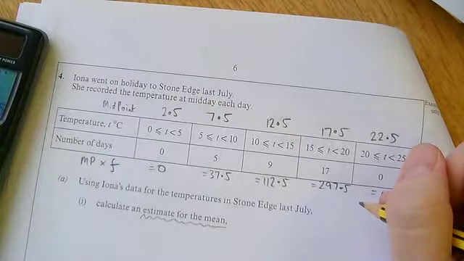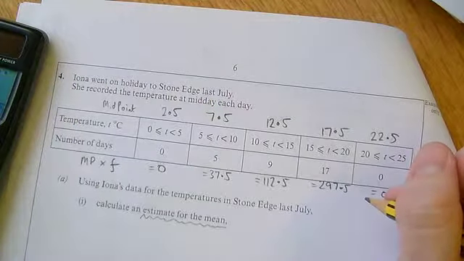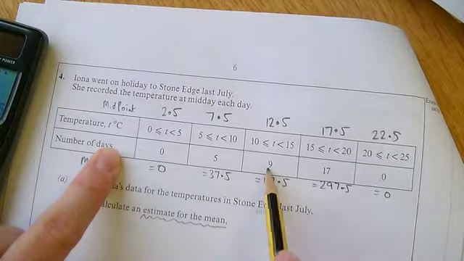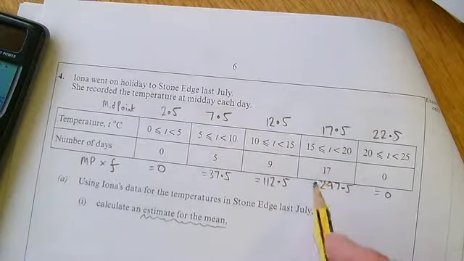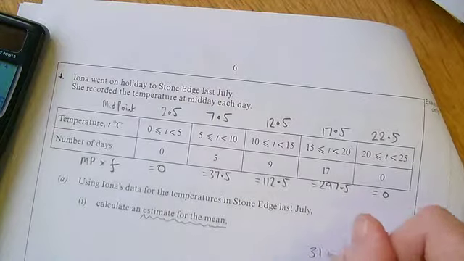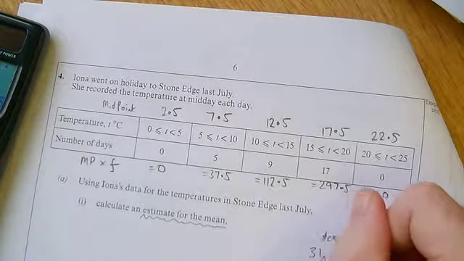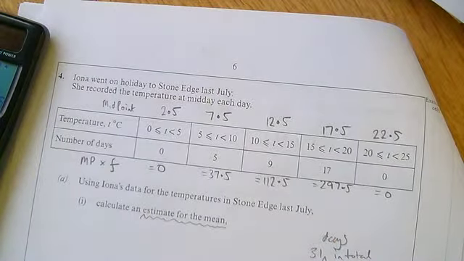Now to work out the mean, we add them all together and divide by how many. Well, how many days were there in July? 5 plus 9 plus 17. Put it into your calculator if you're unsure. But it's 31 days in total. 31 days in total. Okay?